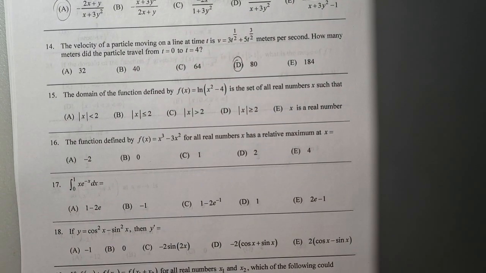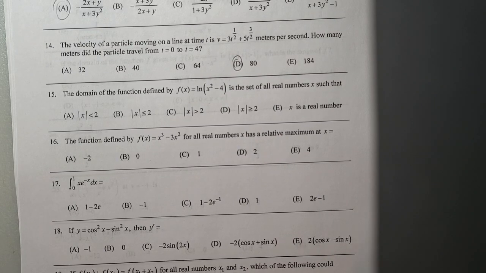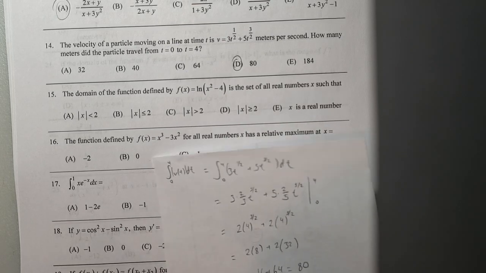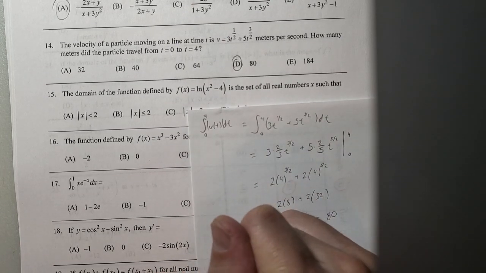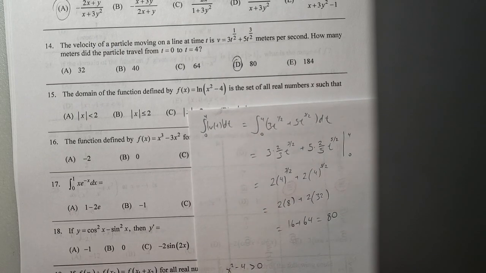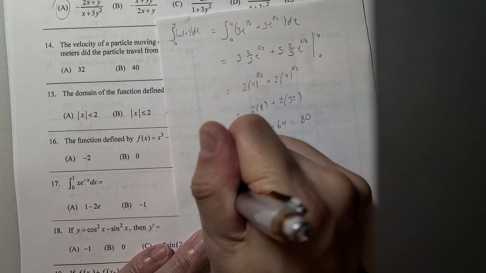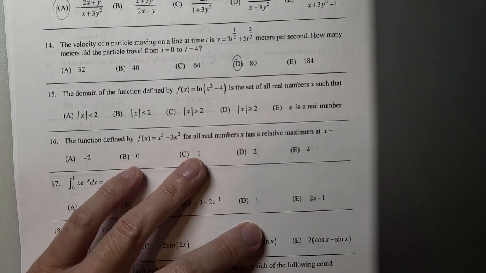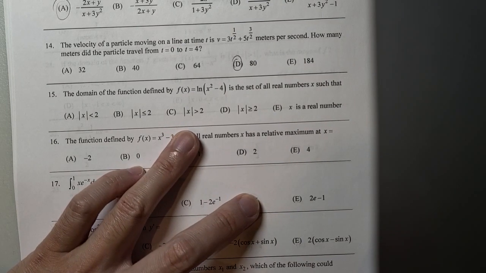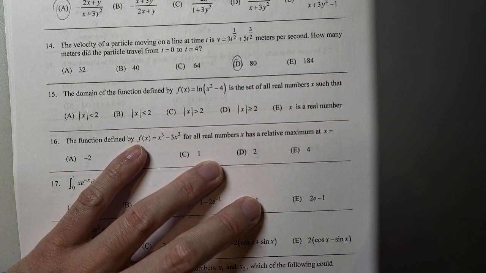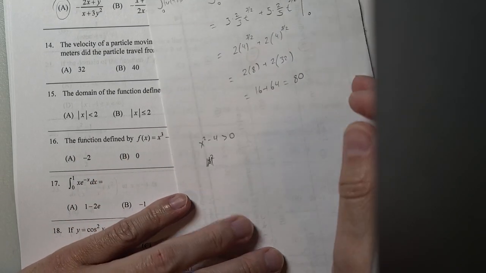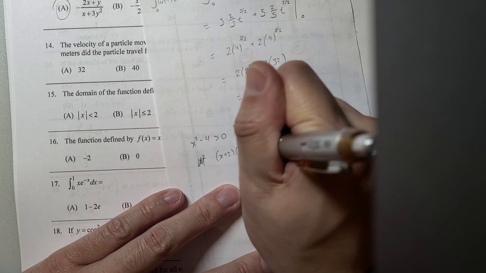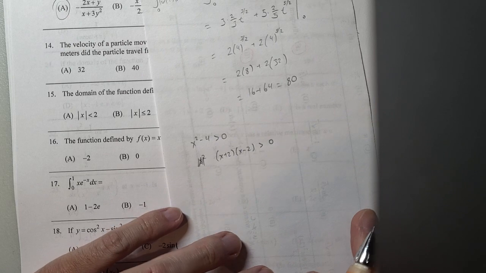The domain of the function defined by f(x) = ln(x^2 - 4) is the set of all real numbers x such that, well, what's the domain of log? The argument has to be greater than 0, right? So we need x^2 - 4 to be greater than 0. That'll be the domain. Okay, let's just do it my way. If we factor, it'll be (x + 2)(x - 2) greater than 0.